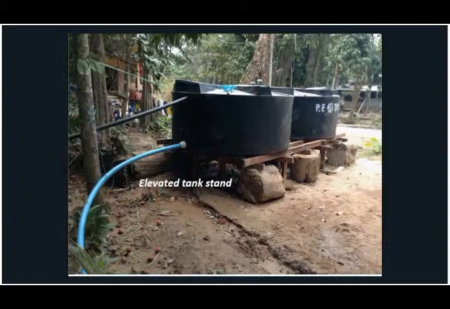In this photo, we can see an example from the east coast states of Malaysia that were hit by floods in 2015. At that time, the team utilized local timber to construct an elevated tank stand. This highlights one of the key characteristics that we can bring to an emergency response: the ability to be resourceful and utilize what is available locally. The tanks were sourced from the community and were used in the transition to recovery.